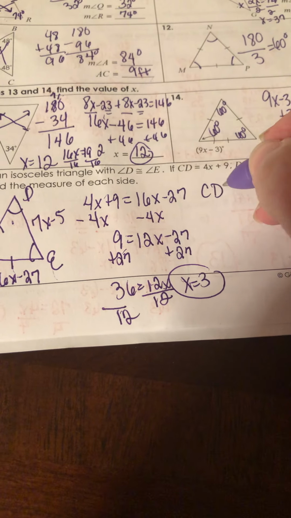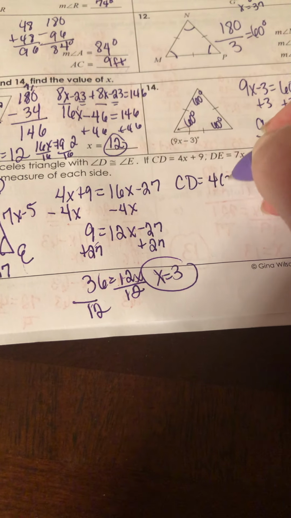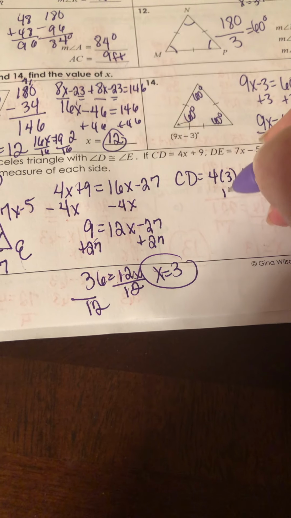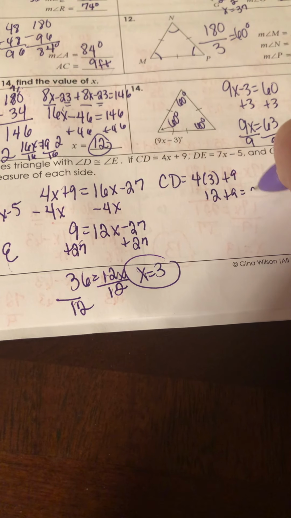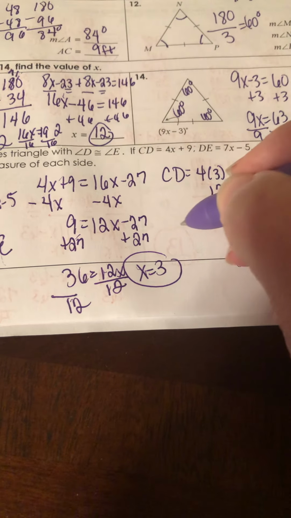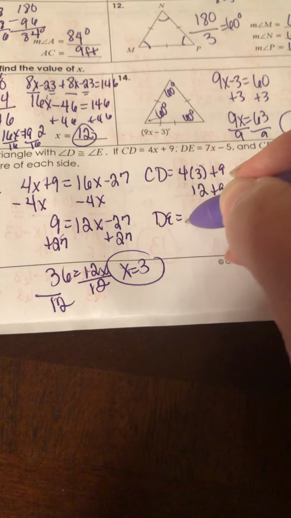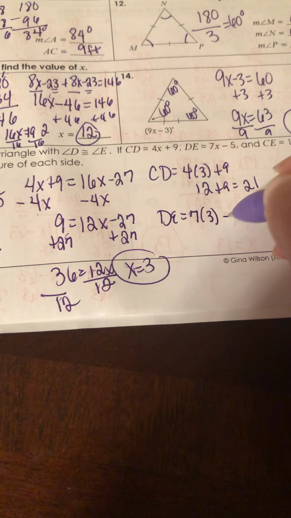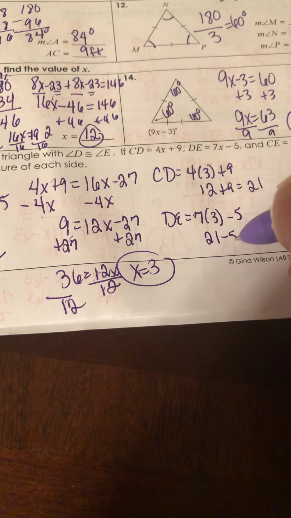So to find out CD, we'll have 4 times x plus 9, which is 21. To find DE, we'll have 7 times x minus 5, or 21 minus 5, which is 16.